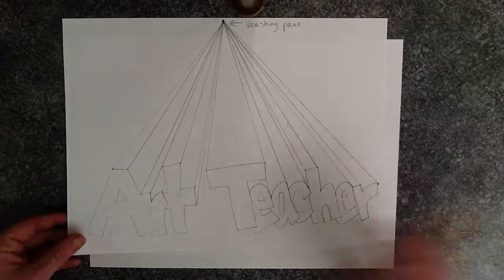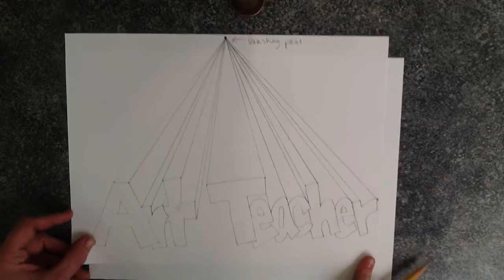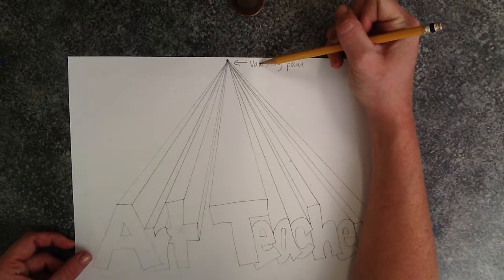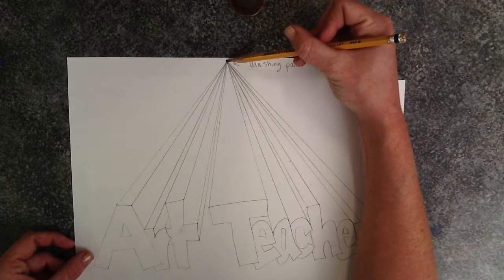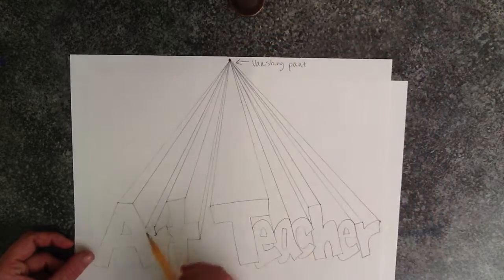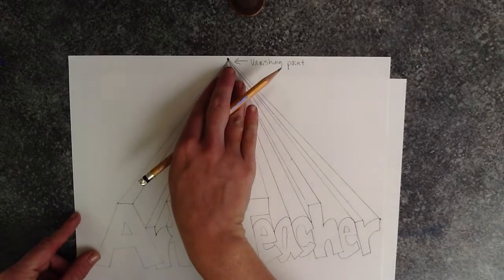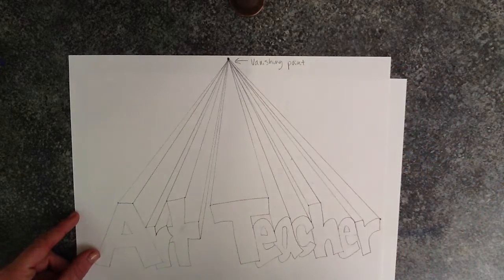In the first video, I showed you how to draw a name in bubble letters, and then I showed you how to use a vanishing point. Vanishing means disappearing, and point means, well, a simple point or a dot. Therefore, all of these lines connect to a point where they eventually disappear, a vanishing point.